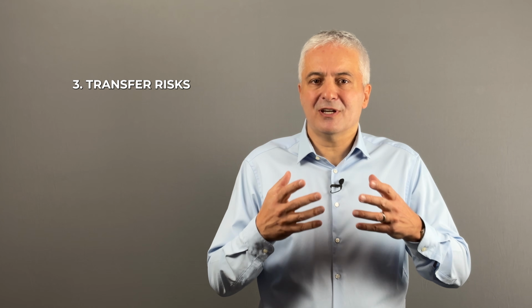Now, there is also a method of transferring the risk to a third party. So, for example, if you have a physical server or a laptop or something, you can insure these assets against the risks of theft or fire or something like this. And then you can actually transfer this risk, at least this financial risk, towards the insurance company.